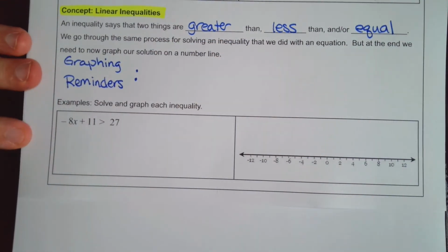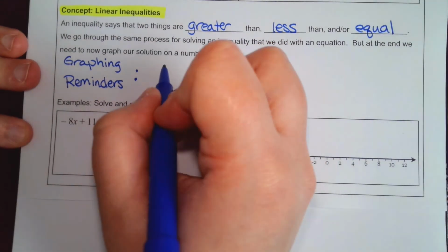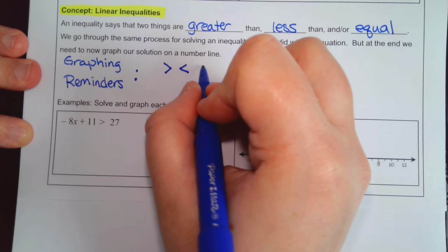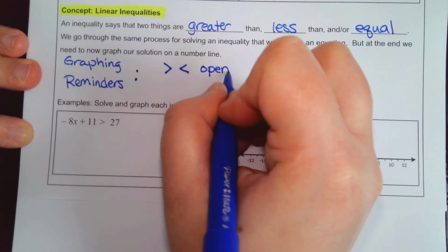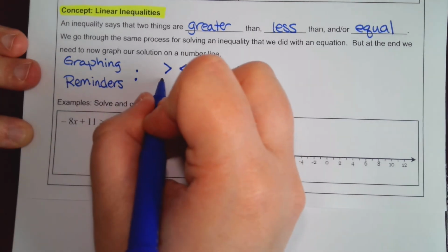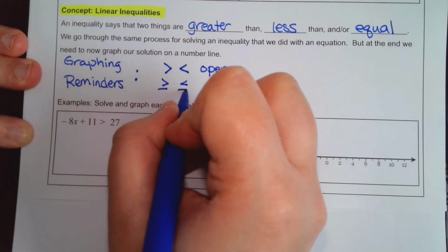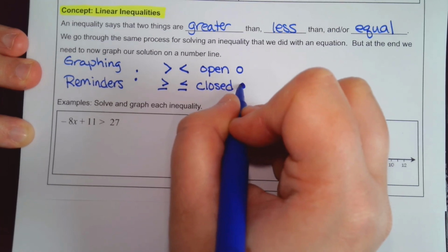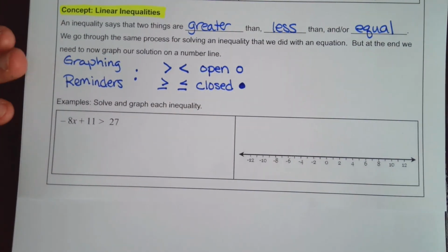So first you need to know if it's going to be an open circle or a closed circle. So whenever you have greater than or less than, this is going to be an open circle. If it's greater than or equal to or less than or equal to, it is going to be a closed circle. Next, we need to know which direction the arrow is going to be pointing.